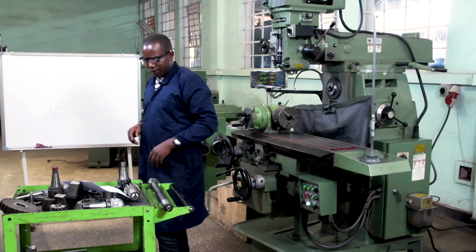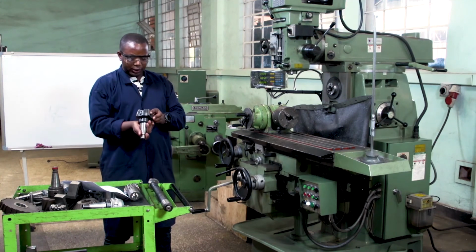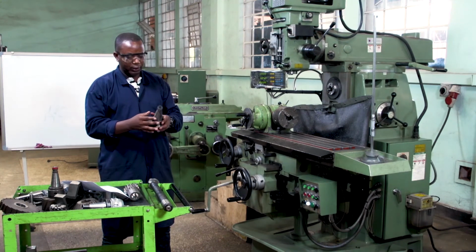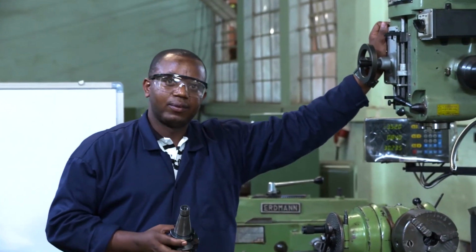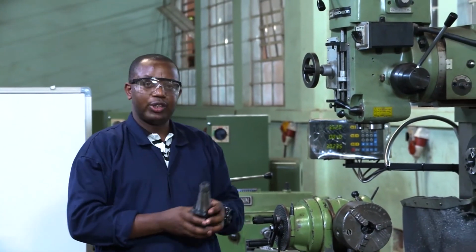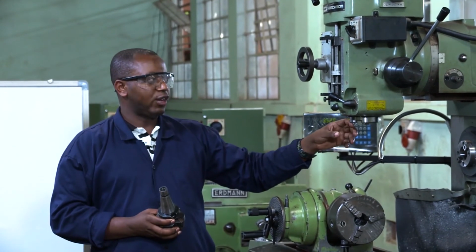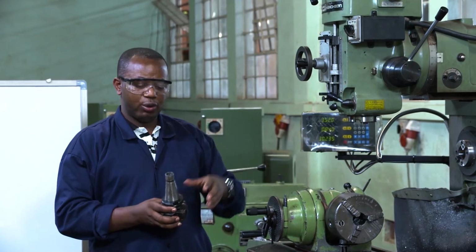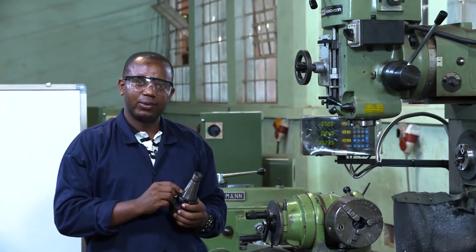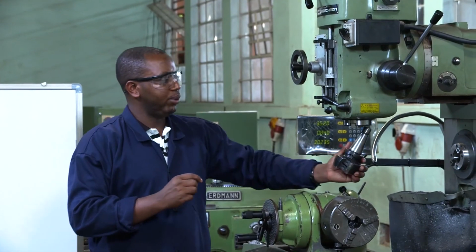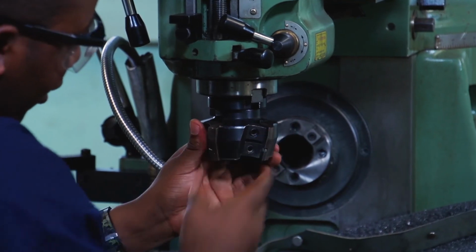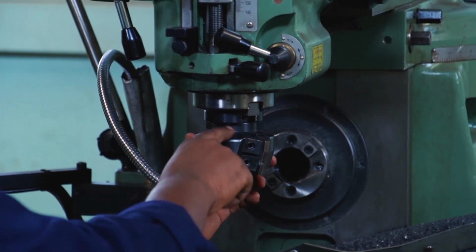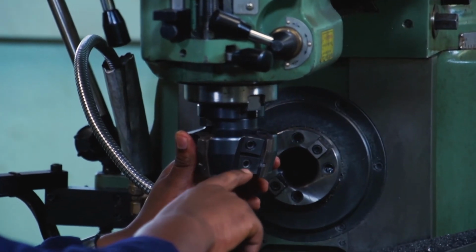There is another important accessory which we have to discuss with you. This is called the vertical elbow. It's used in the vertical milling machine when you want to produce a flat surface. You have to use the vertical elbows, or milling machine elbows, which will be inserted in this shape. Then you fix this elbow so that you can use the milling cutter.